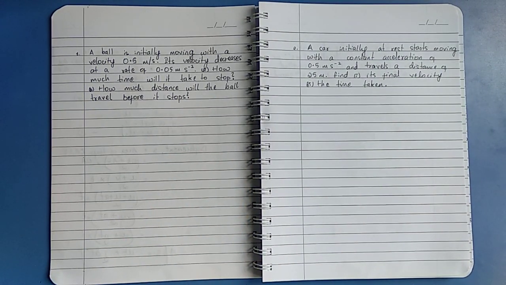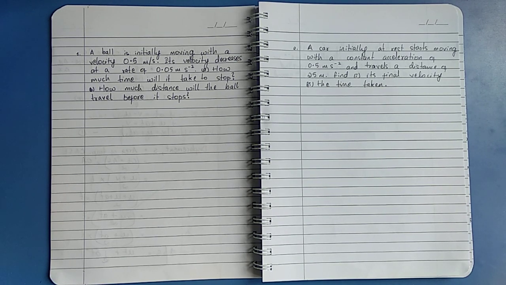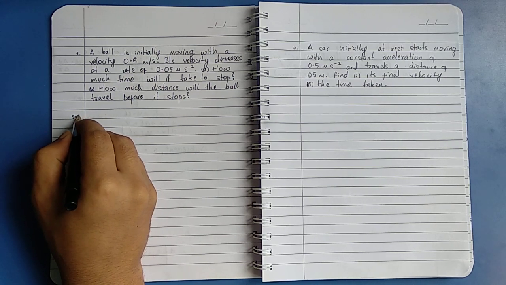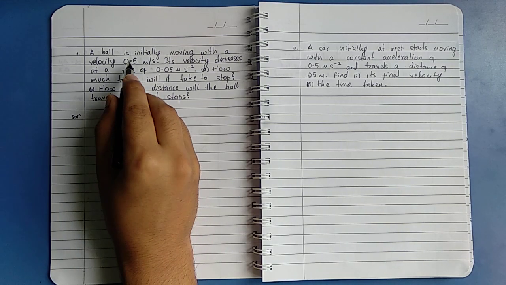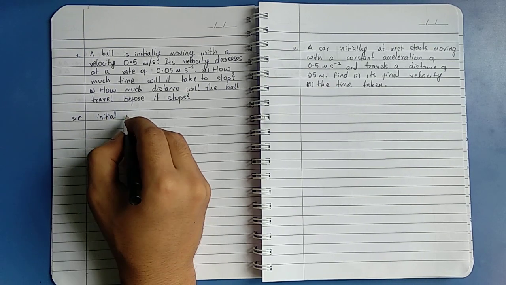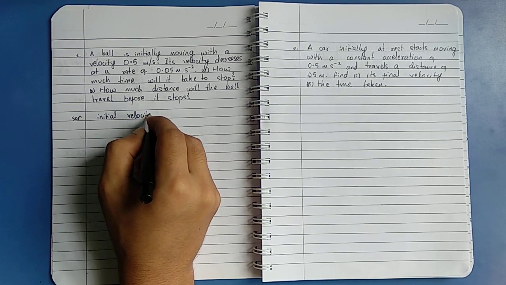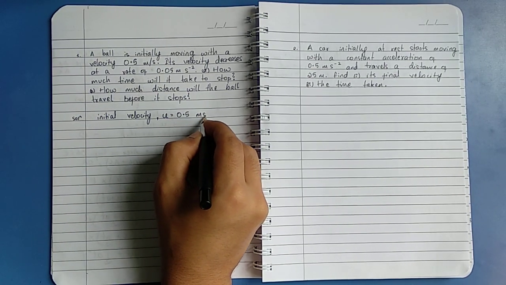So the first question that we are going to deal with here is: a ball is initially moving with a velocity of 0.5 meter per second. Its velocity decreases at a rate of 0.05 meter per second square. Whenever we are given a question, as we read it, we need to write whatever information is available to us. So a ball is initially moving means initial velocity U is equal to 0.5 meter per second.